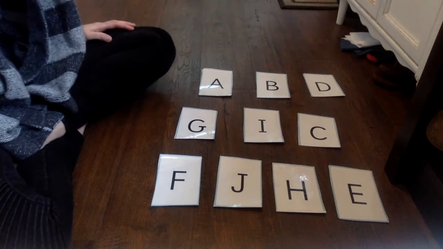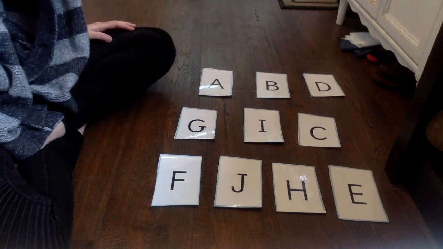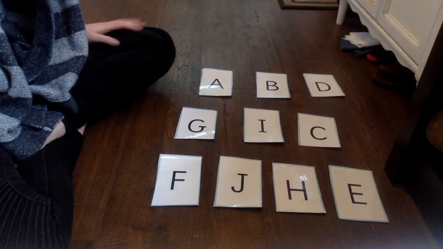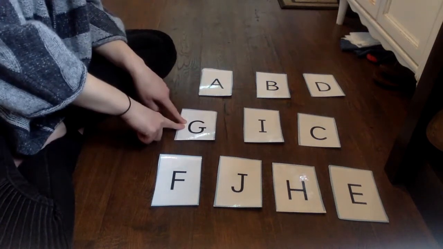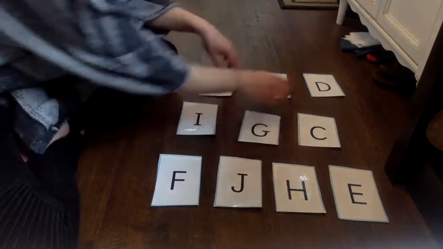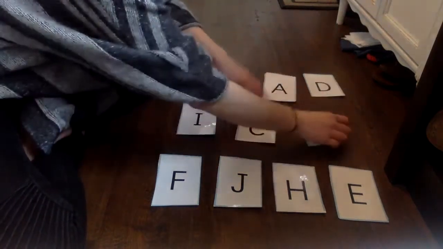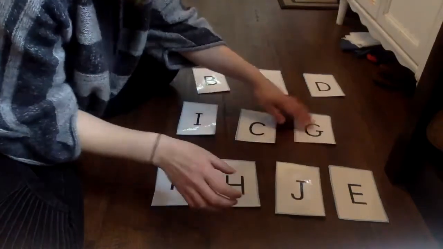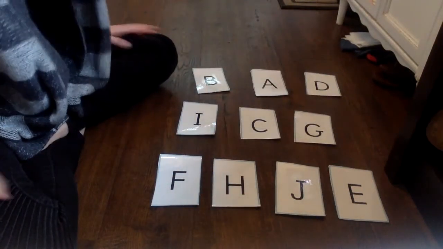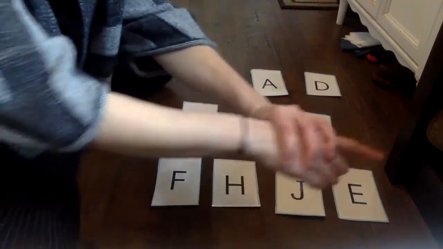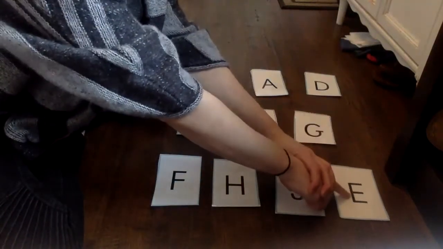Maybe you say, all right, now point to G, and your student isn't responding right away. Maybe you give a gesture to G, so that's going to help them point to the right answer. Maybe you mix up the letters so that they're not always in the same spot. And then you can say, show me E. Maybe the student doesn't get it right away. You're going to take your hand over hand prompt, and show them the letter E so that they get it.